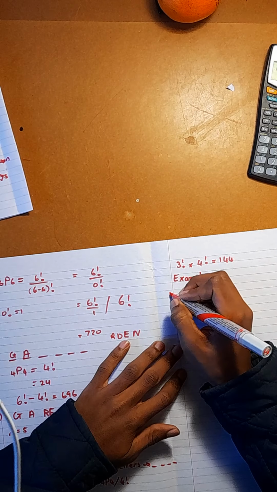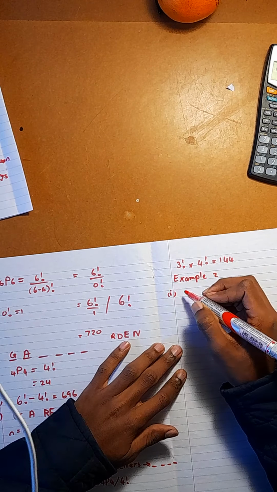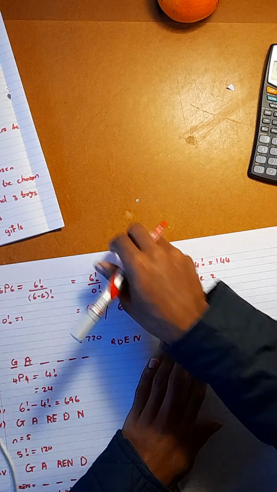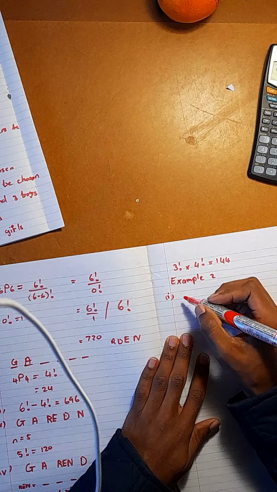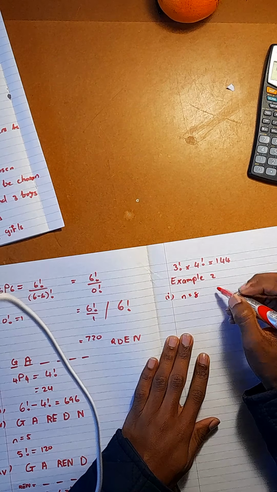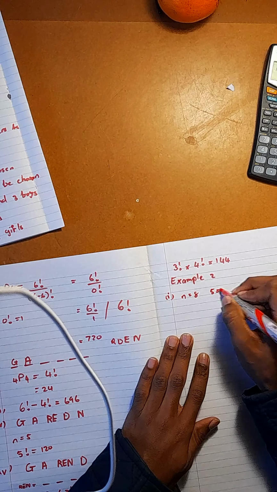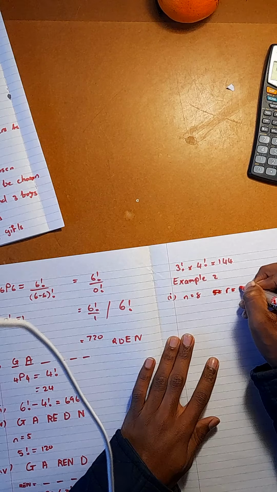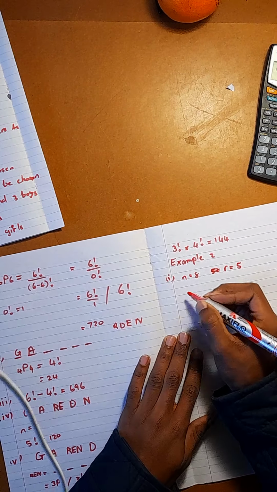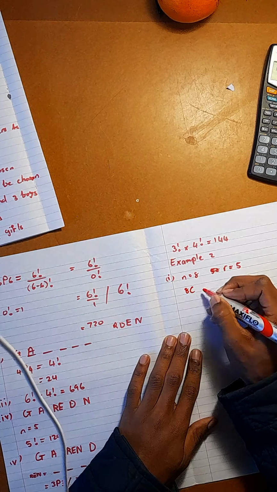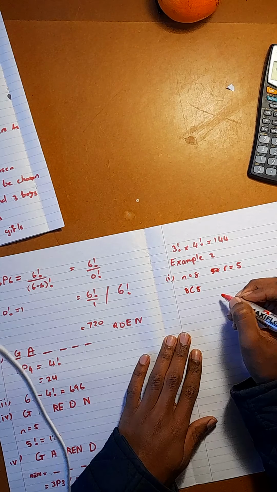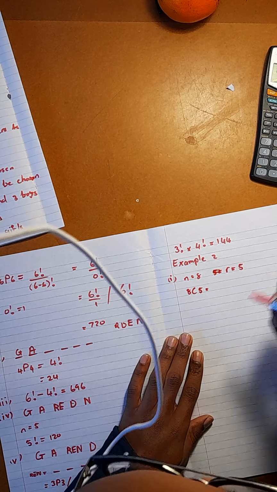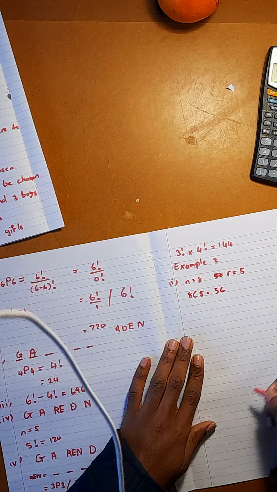If there are no restrictions, remember, there are 8 people and 5 places for them, 5 selections we're going to be having. So it's going to be 8 choose 5. And from that we get 56. Okay.